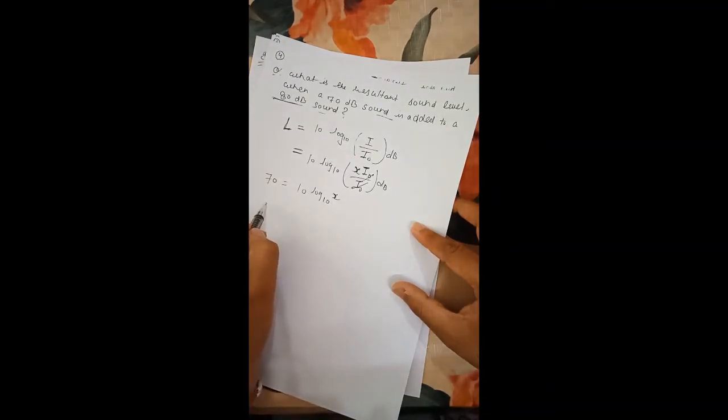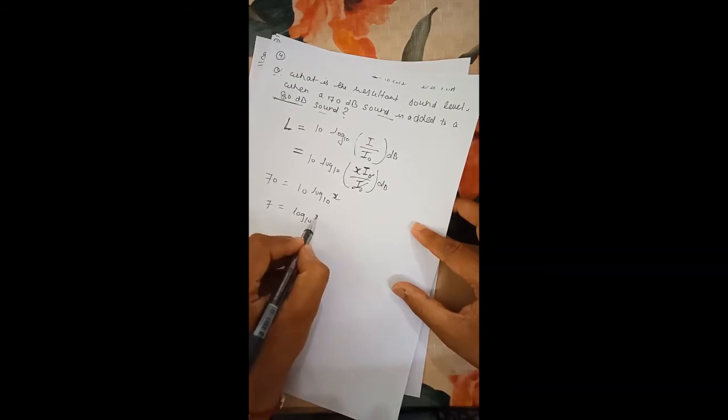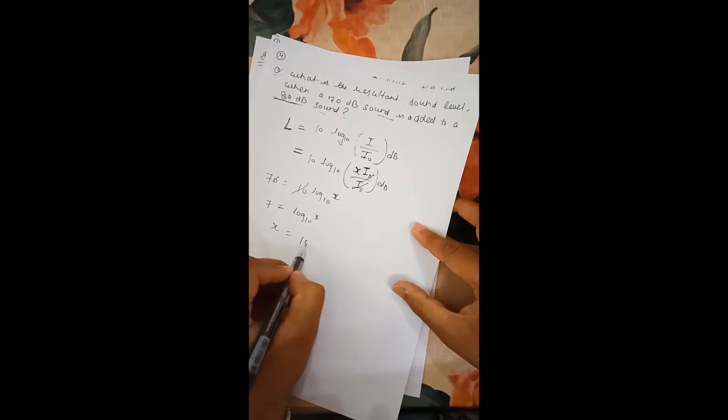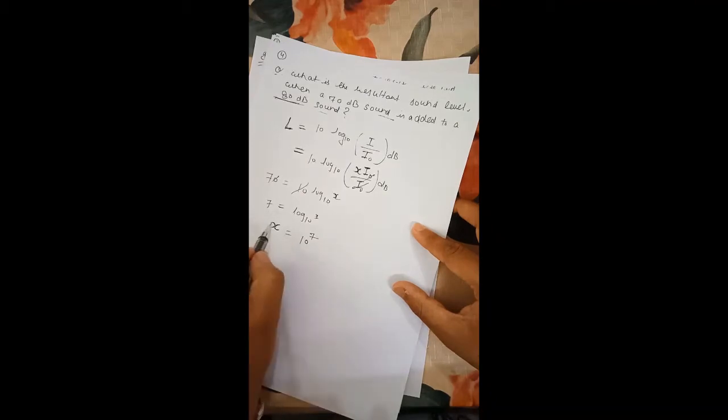Now 7 is equal to log 10 x, ठीक है, इससे हमने इसको काटा, then 7 is log 10 x. Now x is equal to 10 to the power 7.